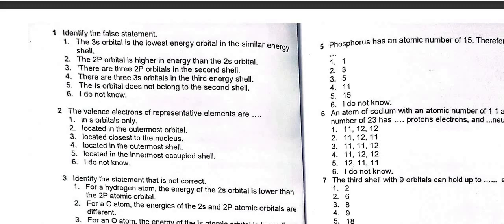Then 4, located in the outermost shell. We're talking about valence electrons, right? Which one is more correct between 2 and 4? Mapalo, which one do you think is the answer? According to the definition, valence electrons are found in the outermost shell. So the correct answer here will just be 4.